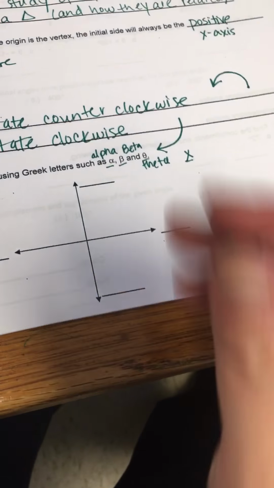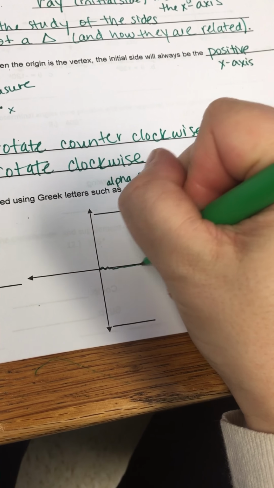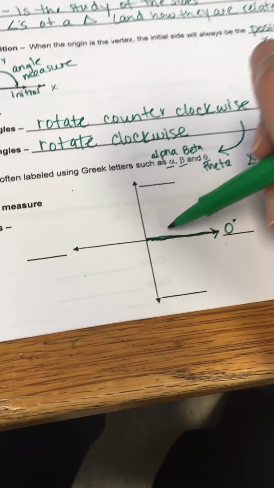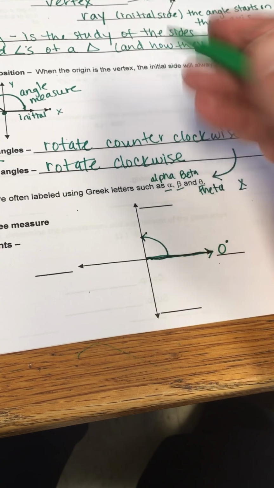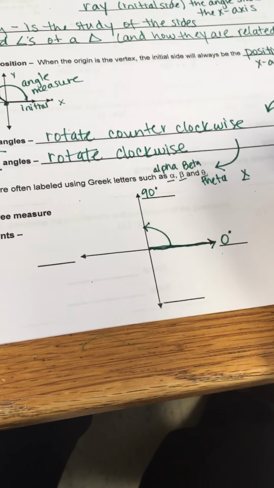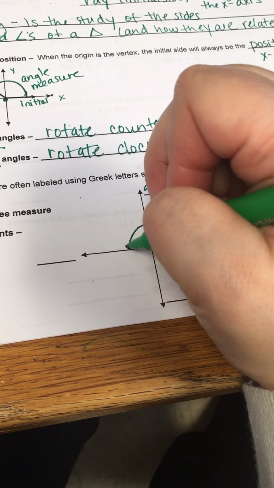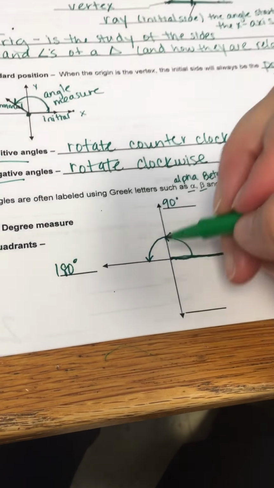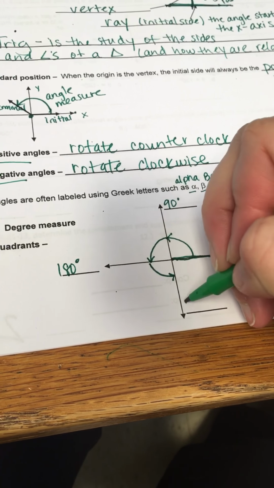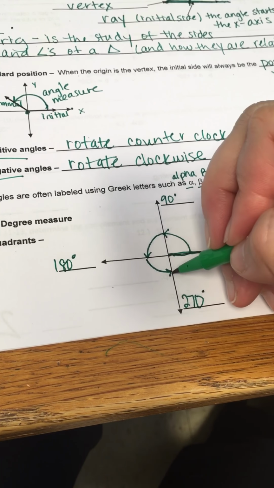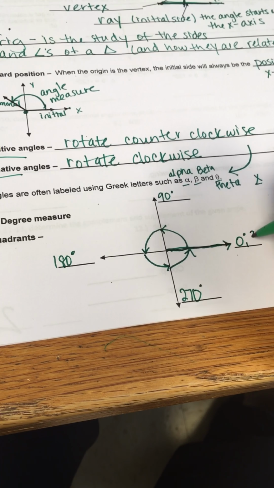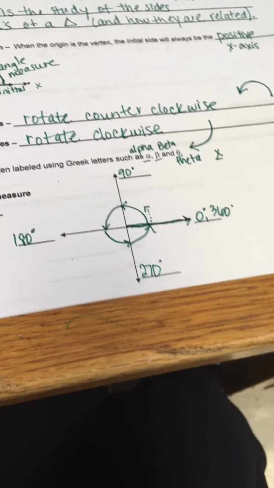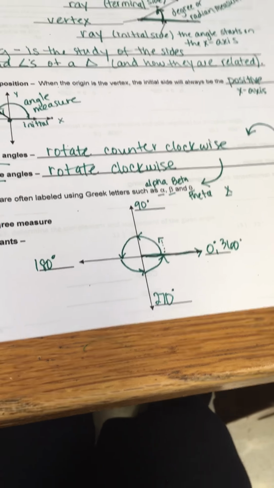Okay, so when I start here, this is my initial side. This is 0 degrees. When I go this direction, I go 90 degrees. When I go to the other side of the x-axis, this is 180 degrees, so positive. When I keep going, this is 270. And I keep going, that's 360. And I could keep going on and on and on. So angles can be over 360 degrees. They also can be negatives.